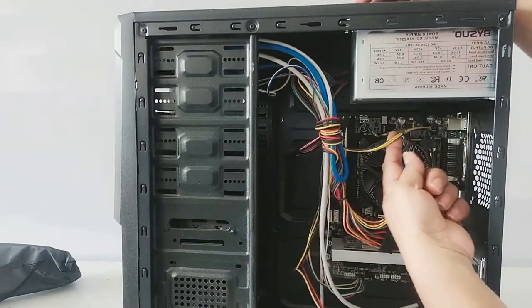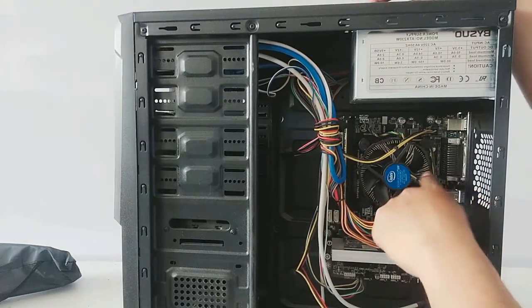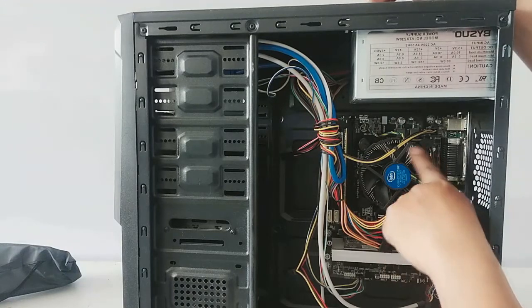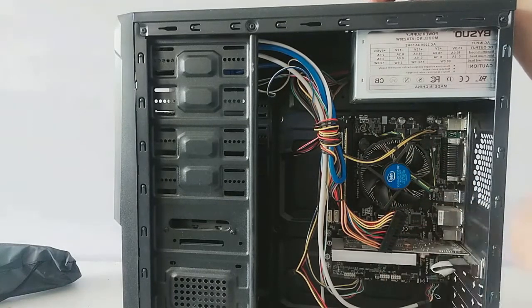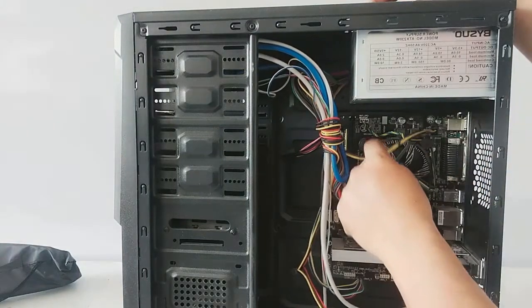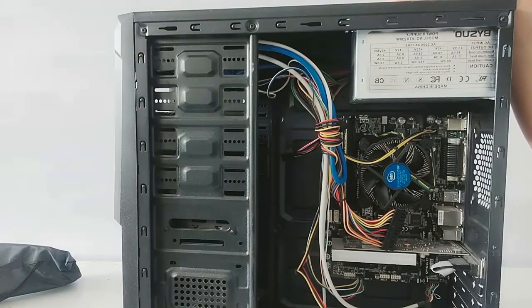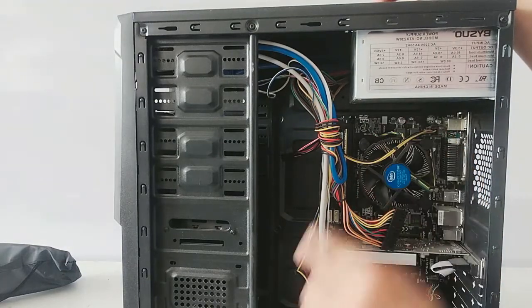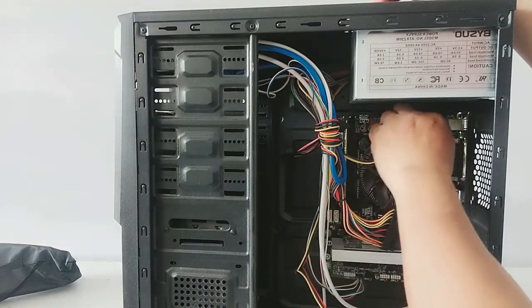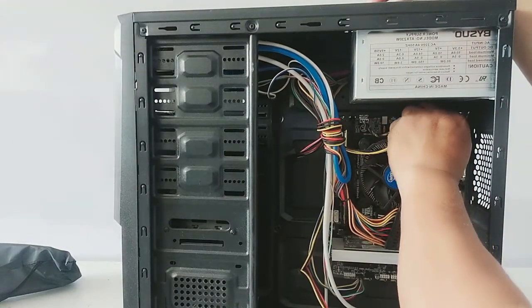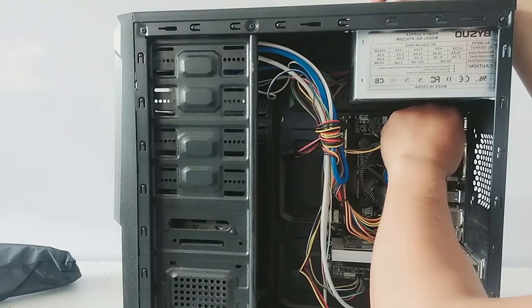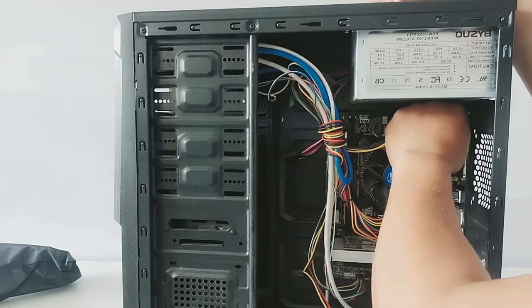This cable is supplying power to the processor, right? Supplying power to the processor, that is for the processor to work properly. So in the absence of this, your computer will not function. Okay, so we're going to remove this one again. By removing that, just simply press the lock and then pull outside.